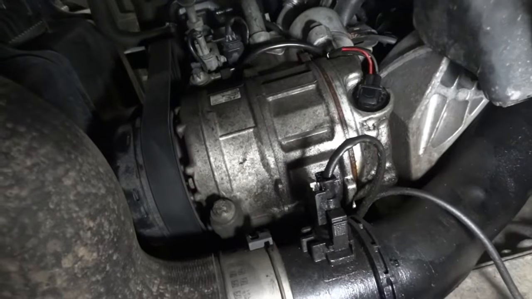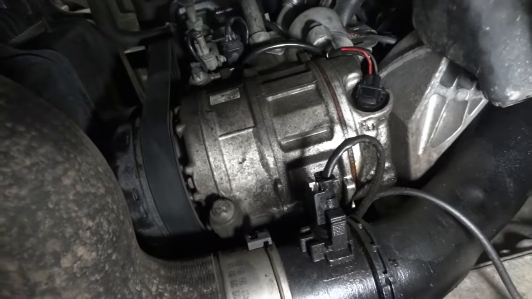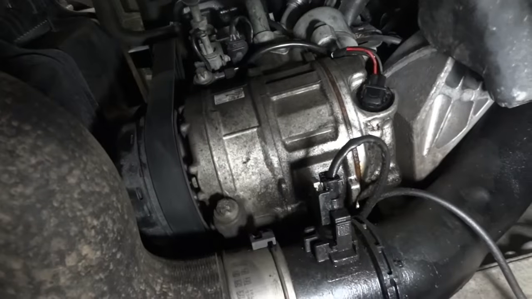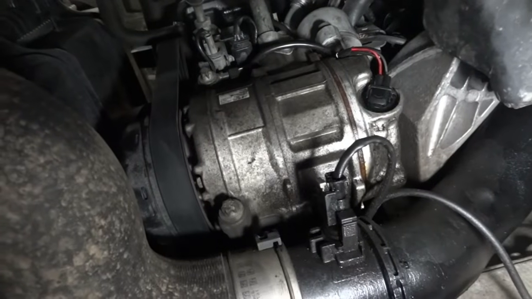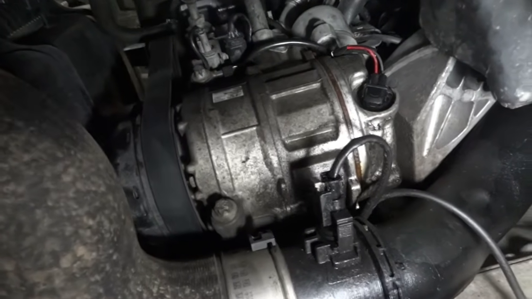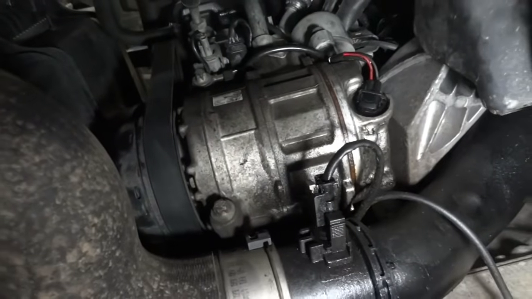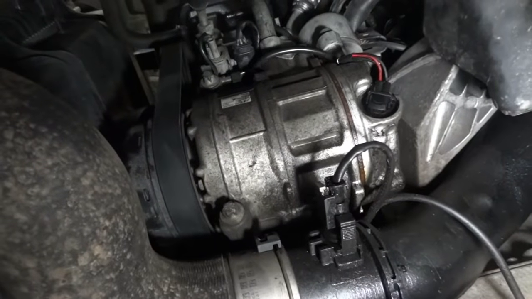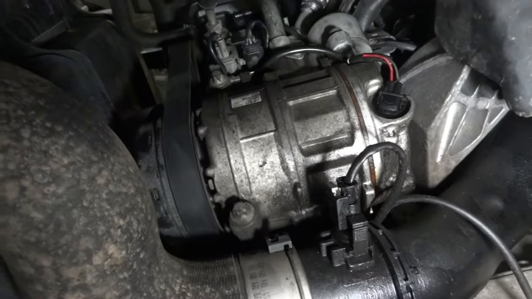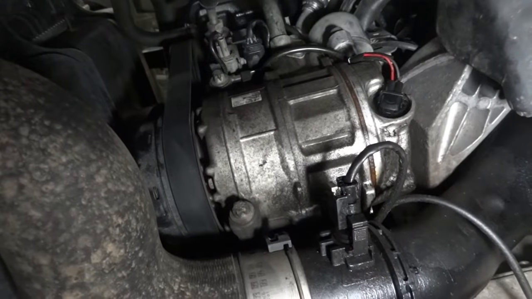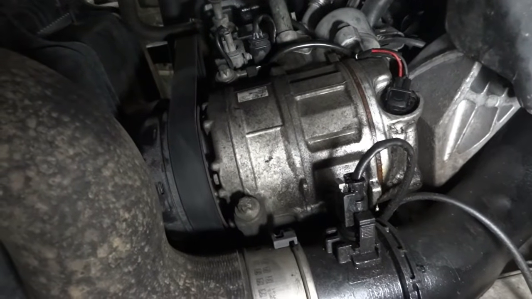The problem we're experiencing could be that the compressor itself is defective, or maybe one of the pressure switches is not working, not telling the AC control unit what's going on in the system or the amount of refrigerant we have in the system. That can cause the AC control unit to shut down the whole AC system.